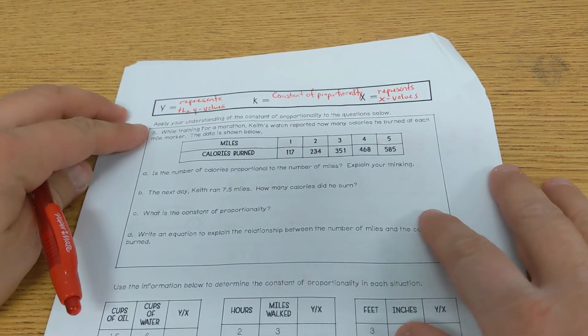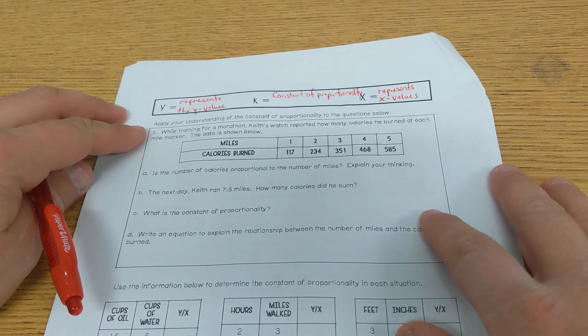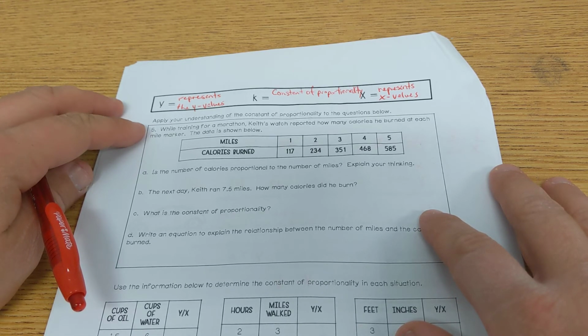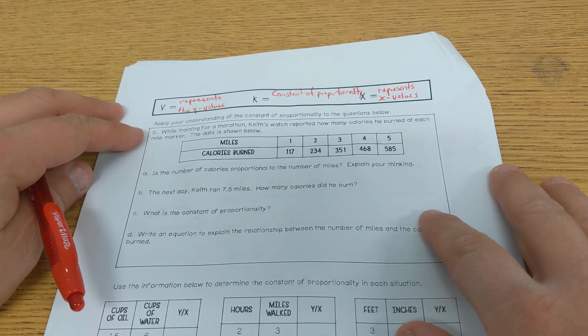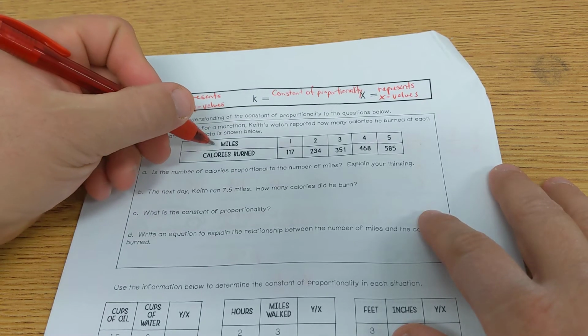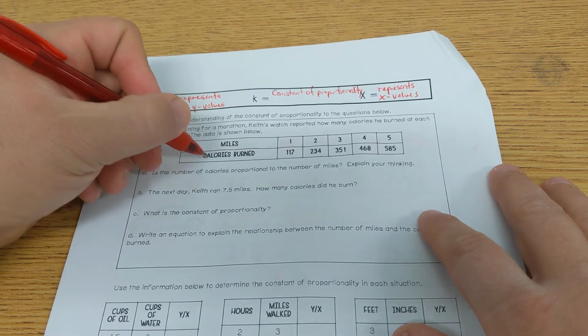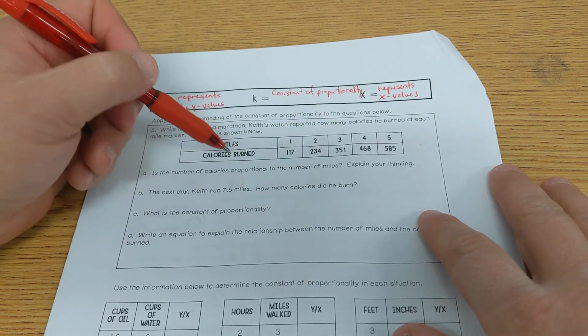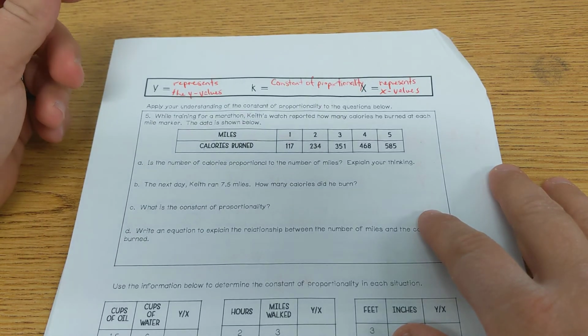All right, so it says, apply your understanding of the constant of proportionality to the questions below. So number 5. While training for a marathon, Keith's watch reported how many calories he burned at each mile marker. The data is shown below. So we have miles and we have calories burned, miles 1 through 5, and then there's his calories.